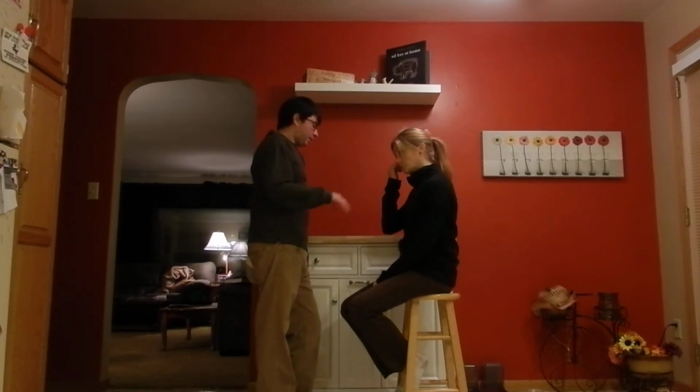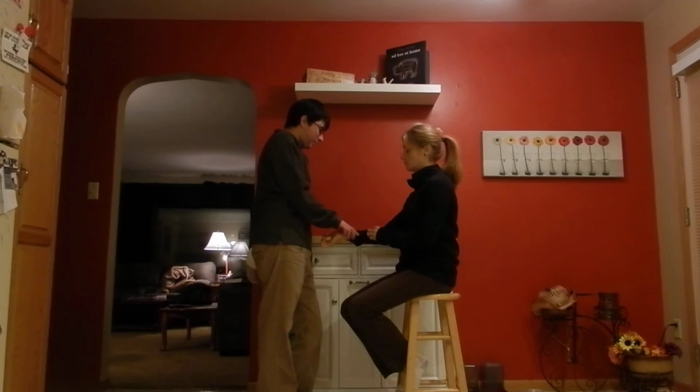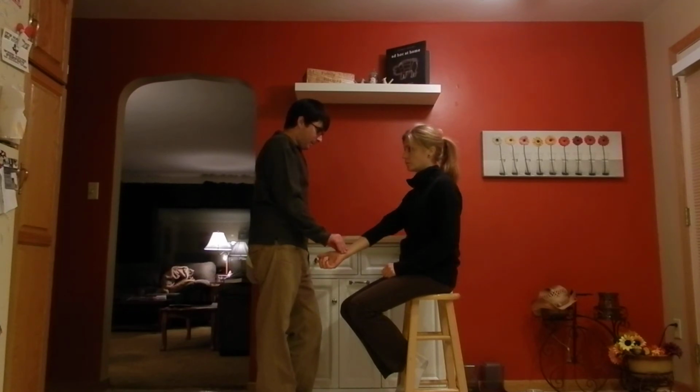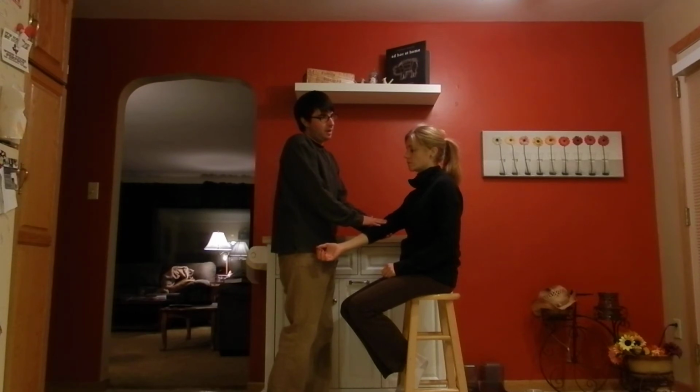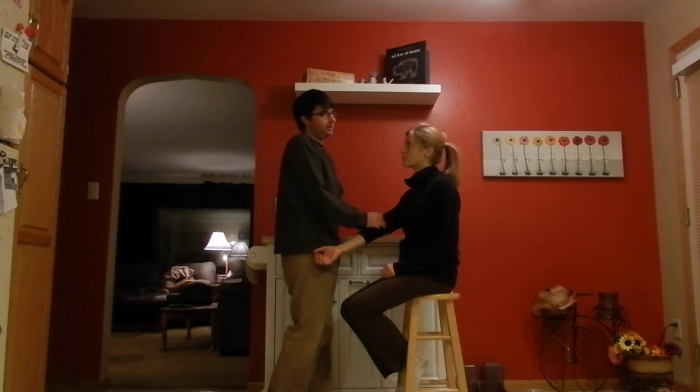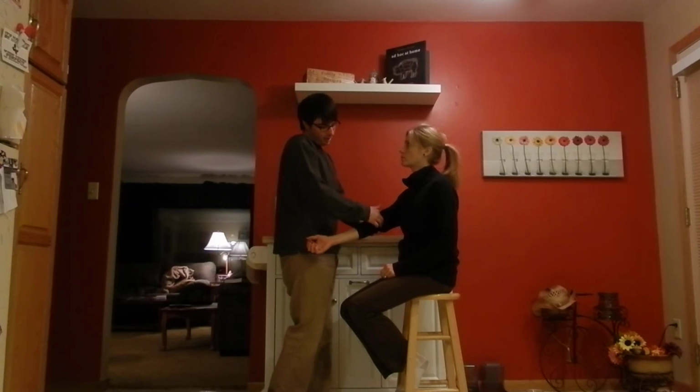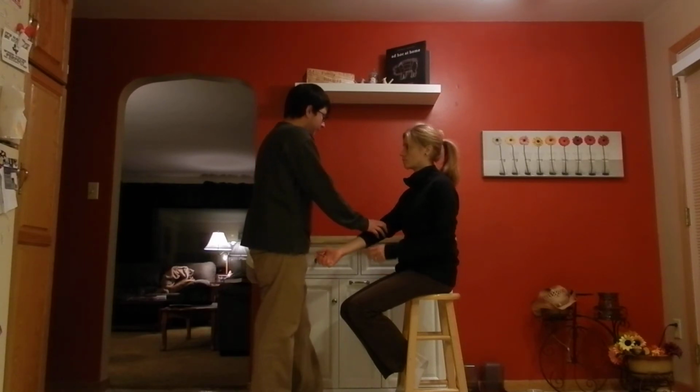Then we want to check pulses. Check radial pulse. That's 2+, and then a brachial pulse. And then you can look at the epitrochlear nodes there too. Palpate those.